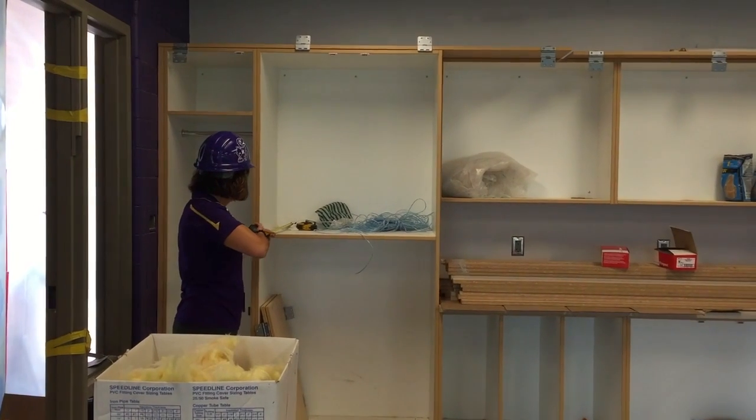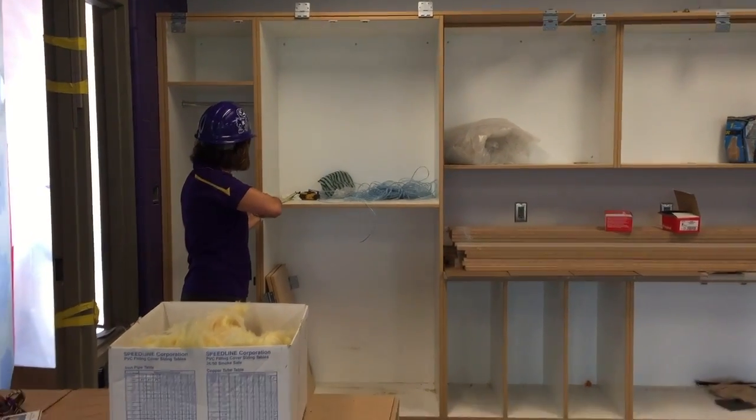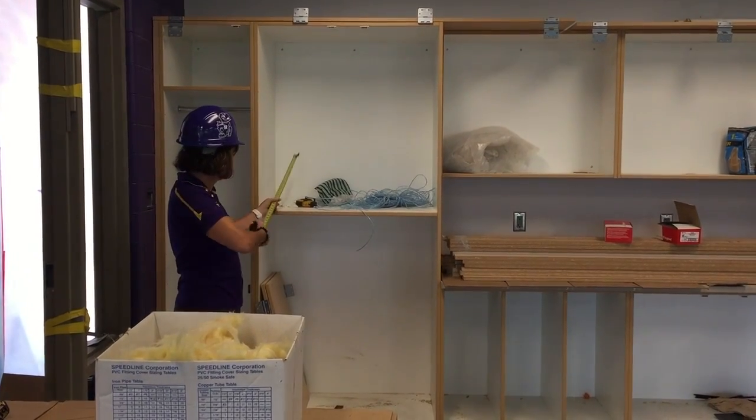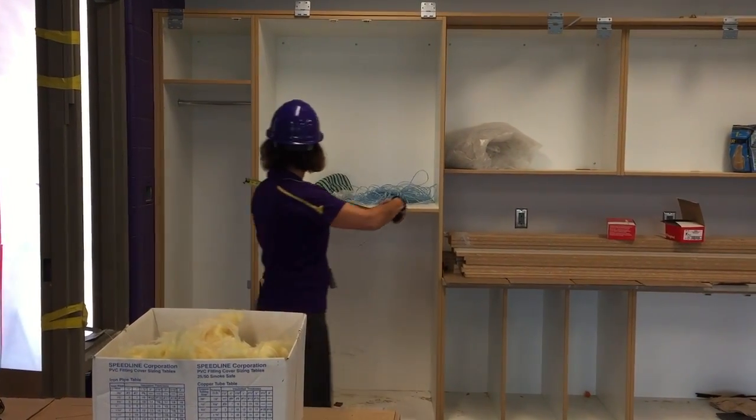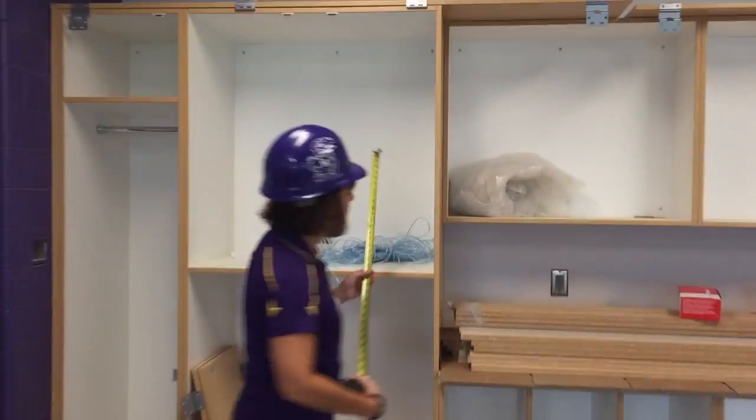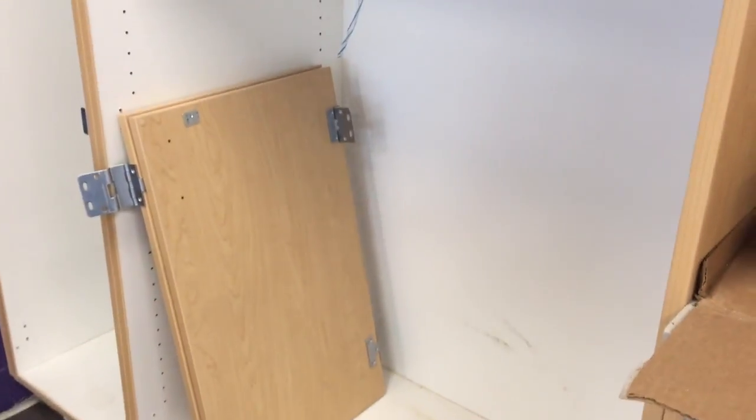Depth or width? Do the depth. The depth is about 22 inches, so not quite 2 feet deep. Okay. Close to 2 feet. And then width, you got about 3 feet. Okay. And that one does, you'll notice, have the holes for adjustable shelving on the top and on the bottom.